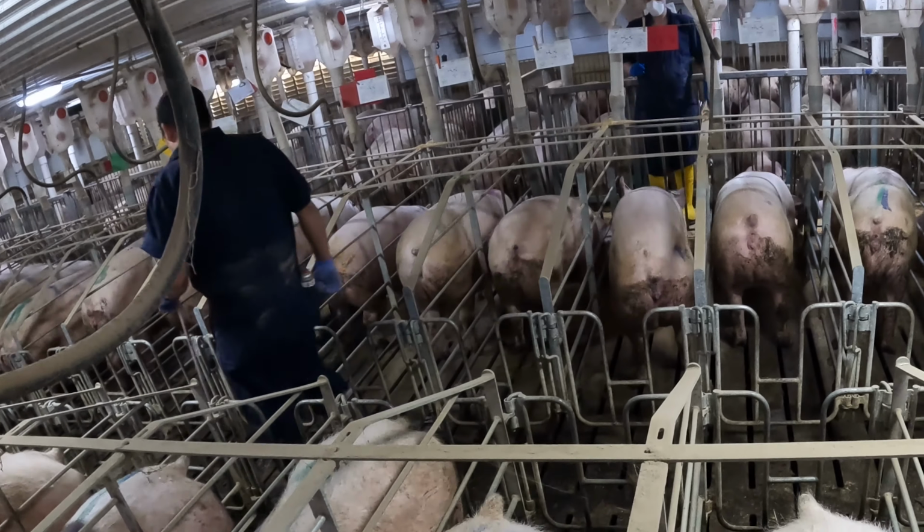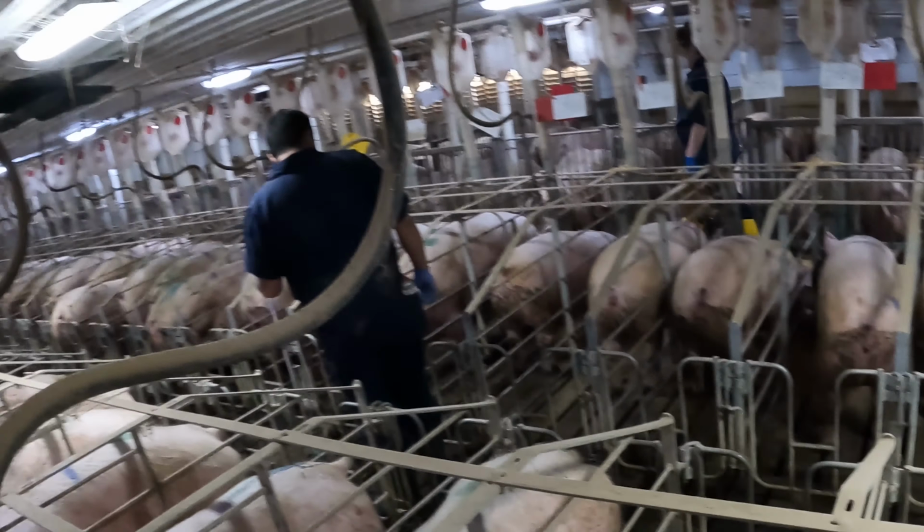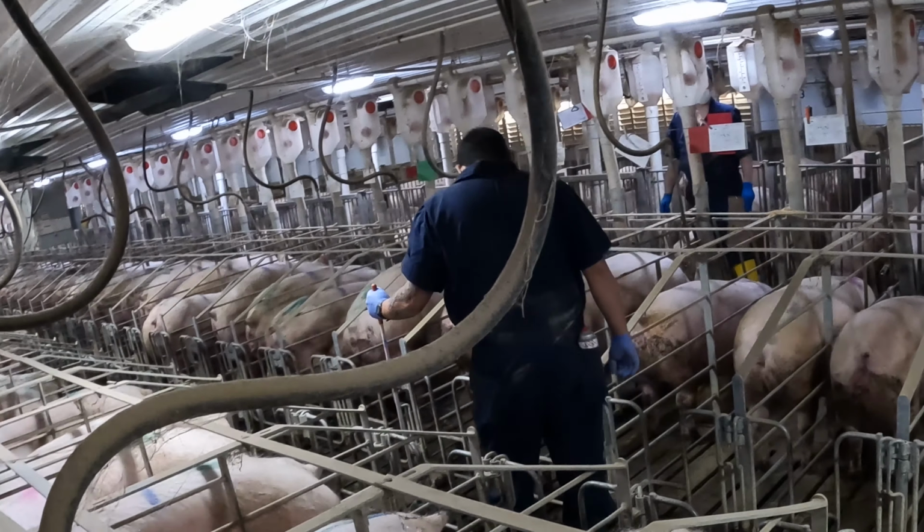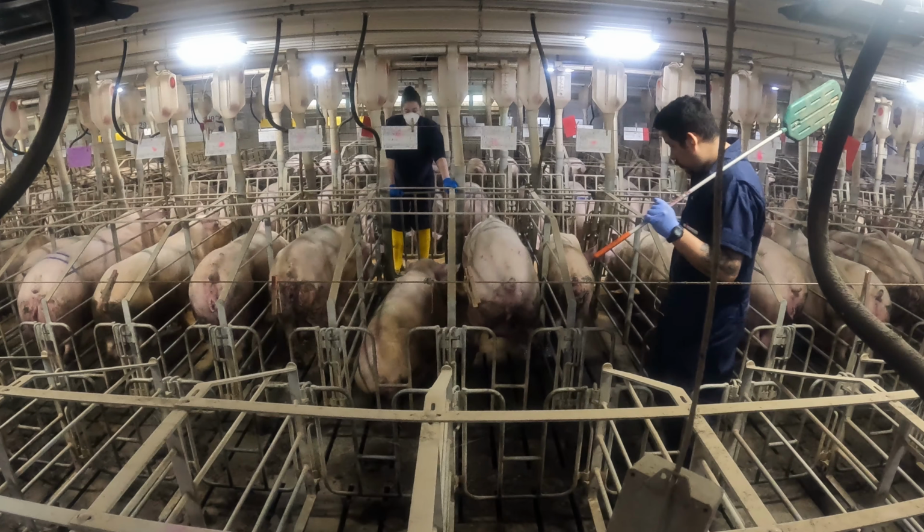So generally you have about 30 minutes per barn from the time that the first feed is dropped before sows start laying back down. The caretakers during that time will flag any sow that does not immediately get up by placing a card above her stall. Sows that are flagged are to be evaluated further at a later time that's more convenient by the farm staff.